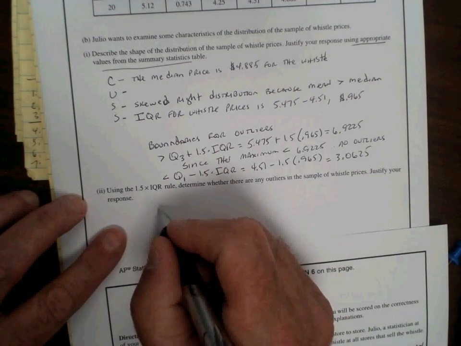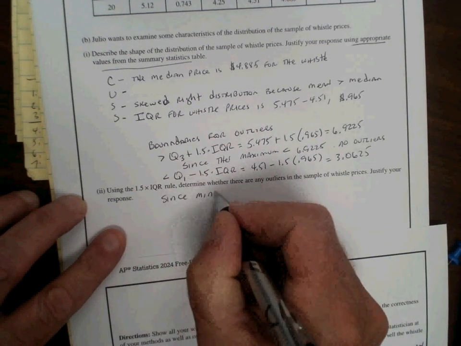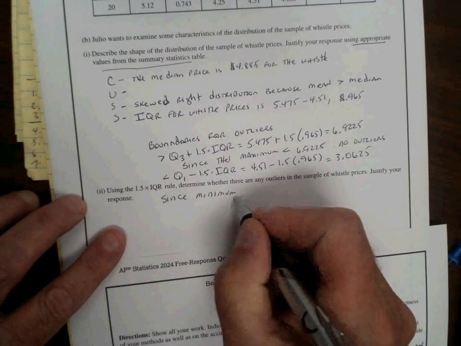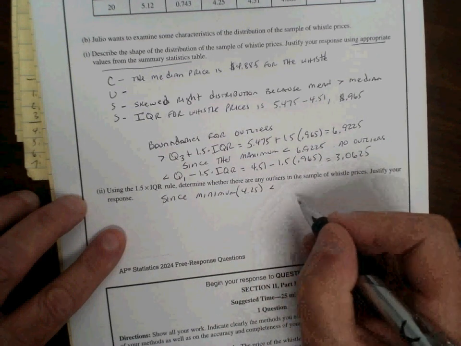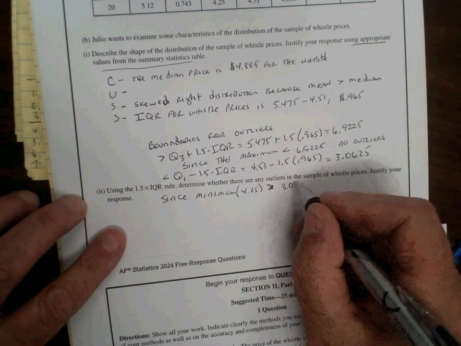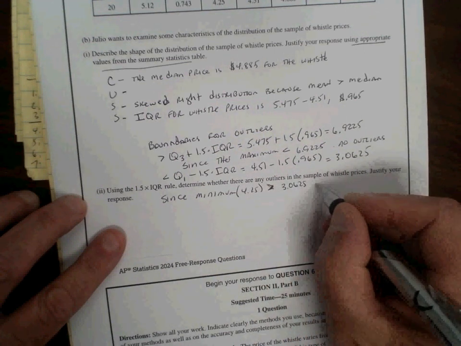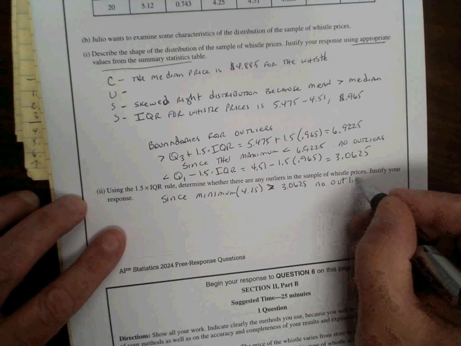And that means that the minimum is greater than that. Since the minimum of 4.25 is greater than 3.0625, no outliers on the lower end.